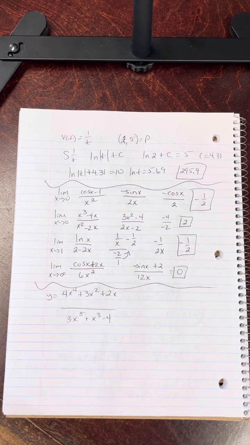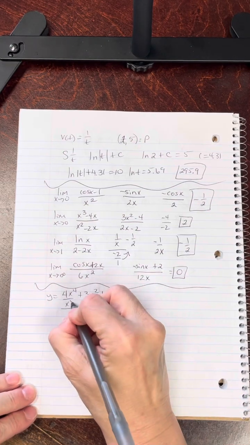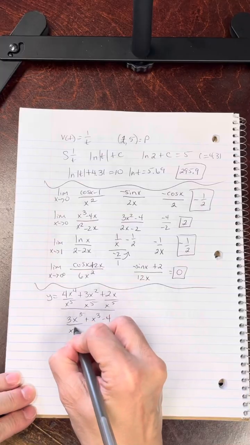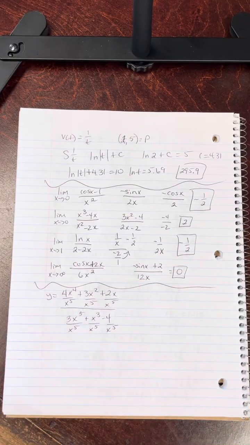So I'm dividing everything by the x to the fifth part. That's why I knew where I was headed, so I left a gap of space so we could do that.